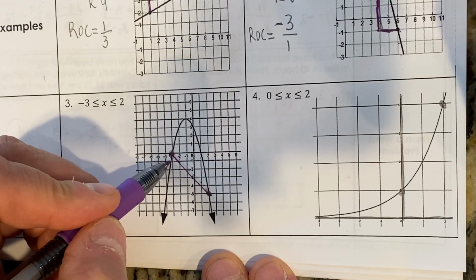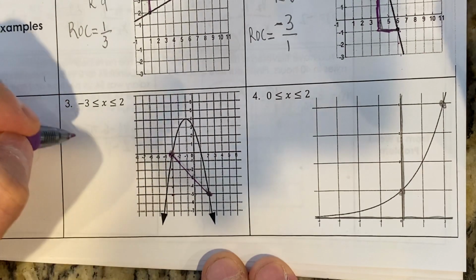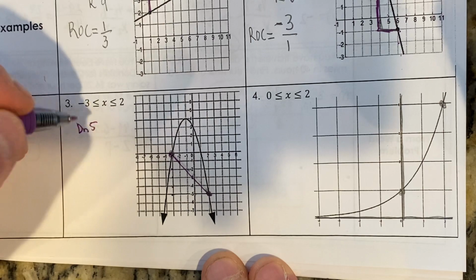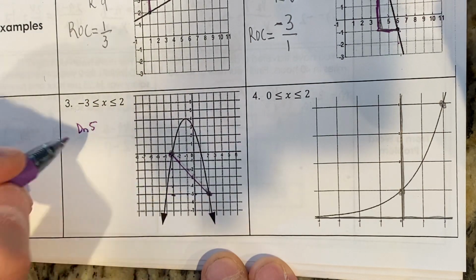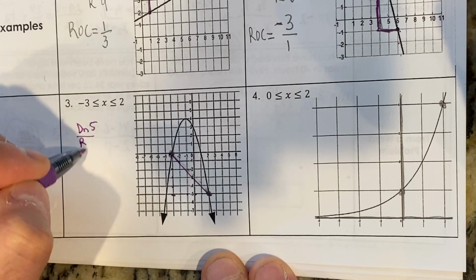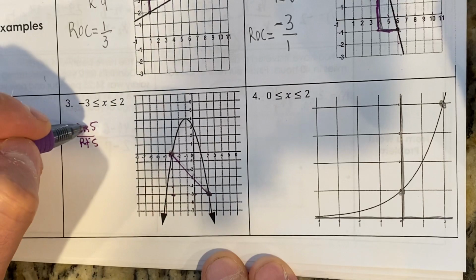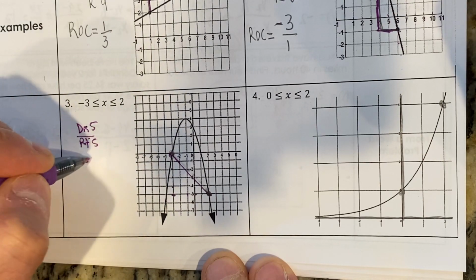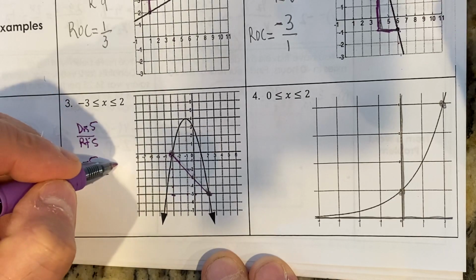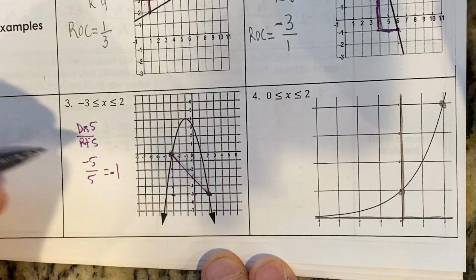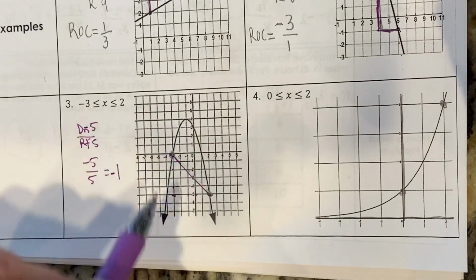So it's going down 1, down 2, down 3, down 4, down 5. And then it's going right 1, 2, 3, 4, 5. So the down 5 and right 5, that's like saying down 5, negative 5, and right 5 is positive 5. Well, that just equals a negative 1. Okay? But see, that graph is a curve.